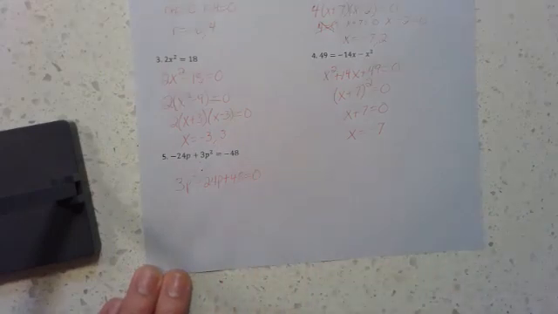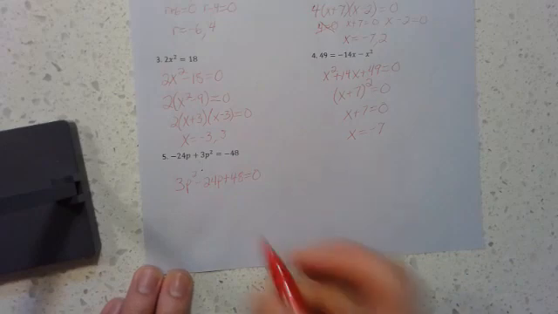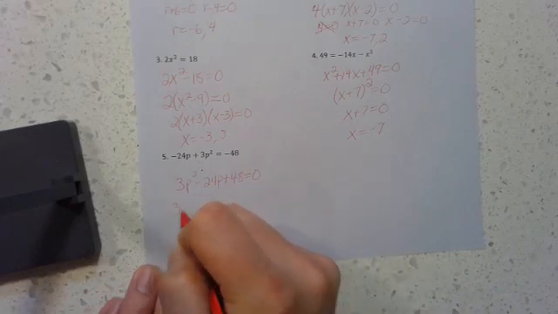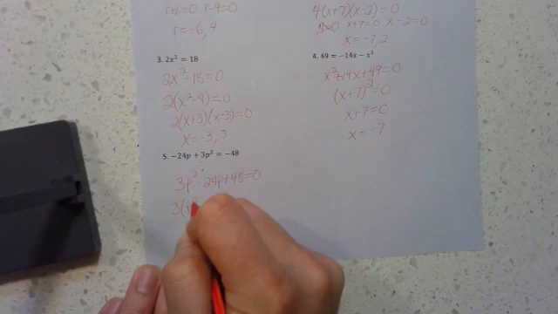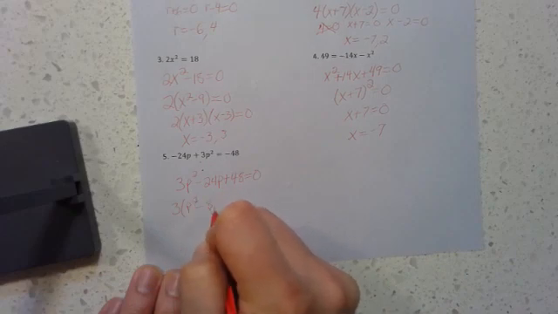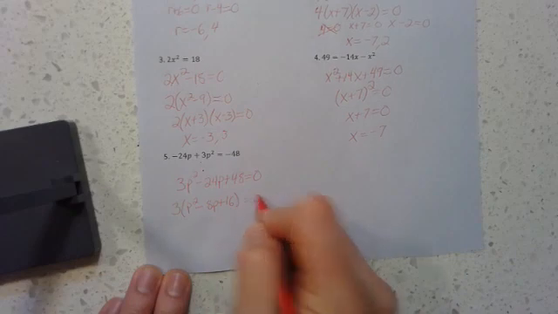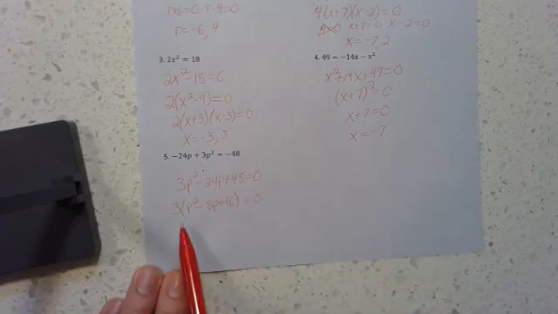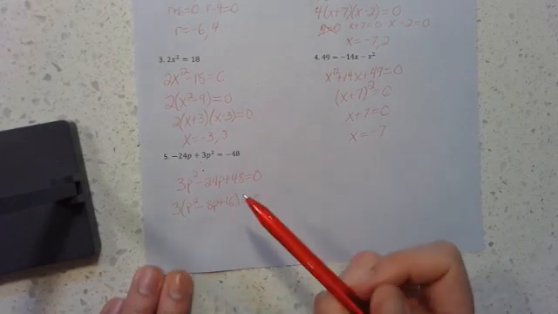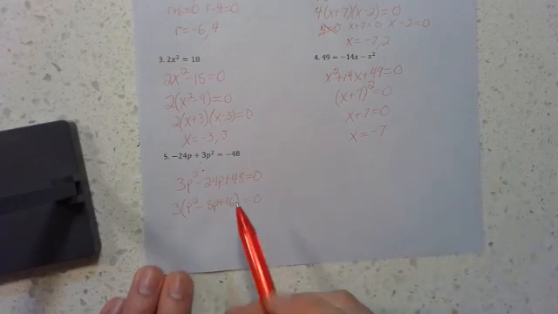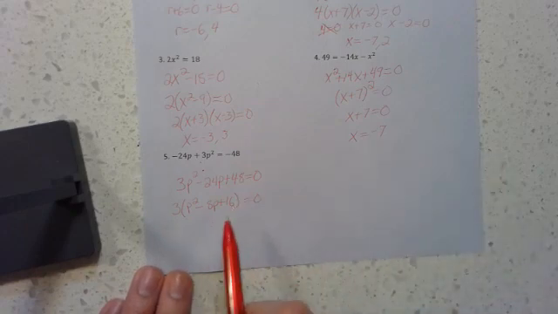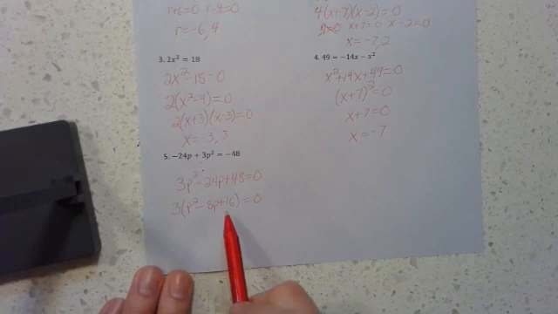Now, what we need to do is look for a GCF, which in this case would be 3. So I'm going to factor that out. And I'm left with p squared minus 8p plus 16 is equal to 0. So what we notice is that our coefficient of p squared is now 1, so just like the previous examples. What you also might notice is that p squared minus 8p plus 16 is a perfect square trinomial. It's p minus 4 squared.